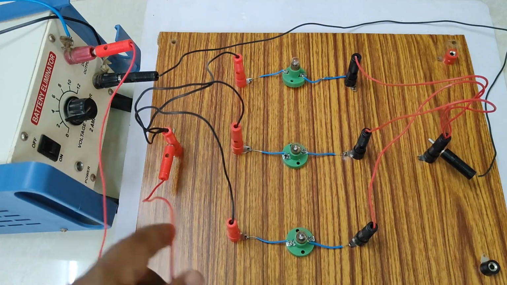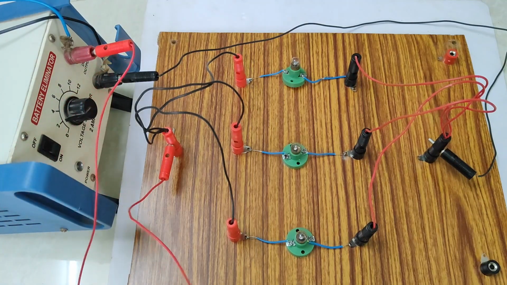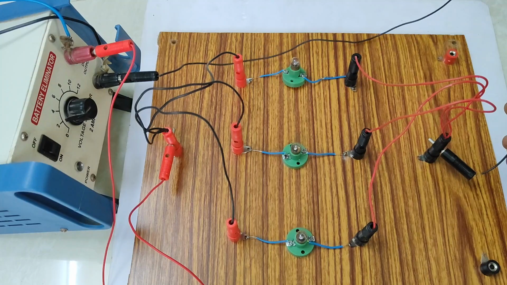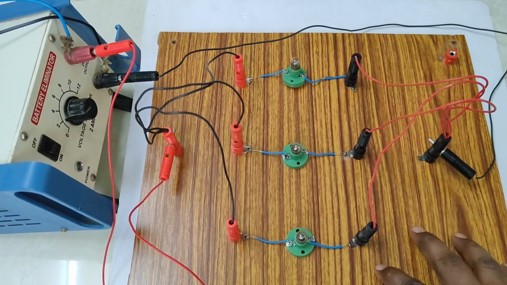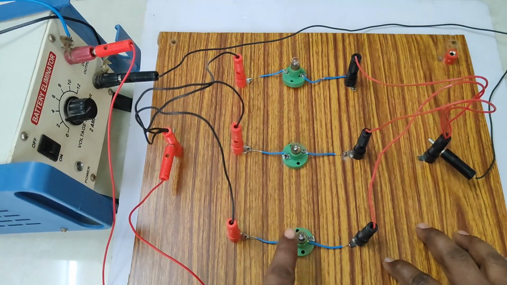Here the positive terminal of the battery is connected to this end and the negative terminal of the battery is connected to this end. In this parallel connection of bulbs, current divides at each bulb or resistor and voltage remains constant.